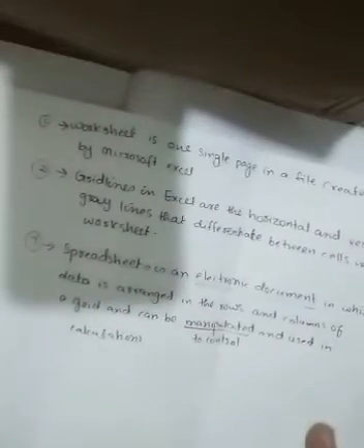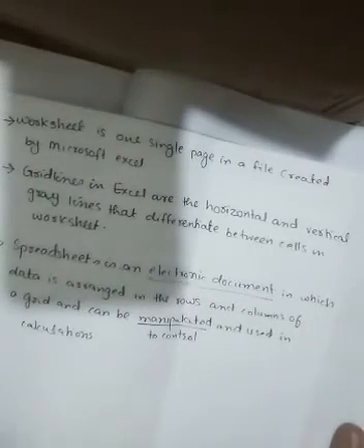Understand. First definition is worksheet. A worksheet is a single page in a file created by Microsoft Excel. A worksheet is one single page in a file created by Microsoft Excel.